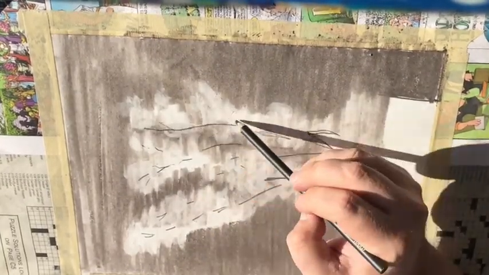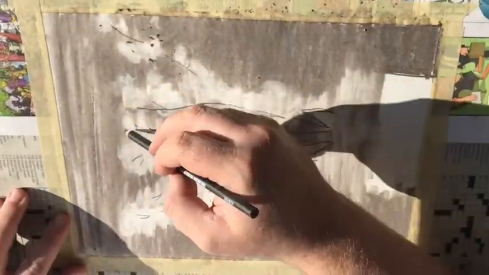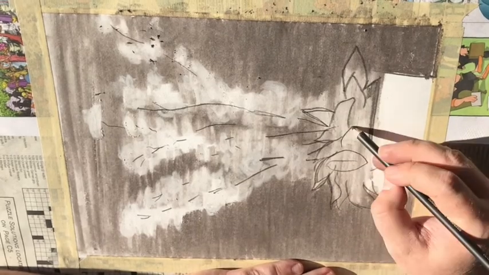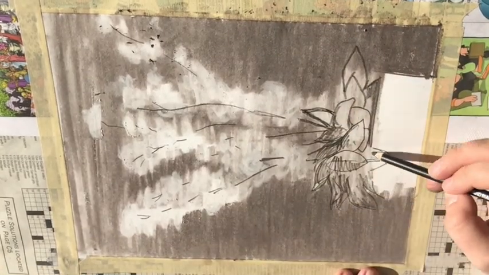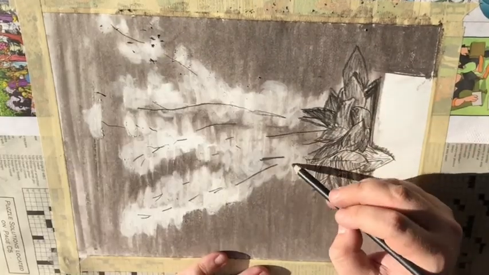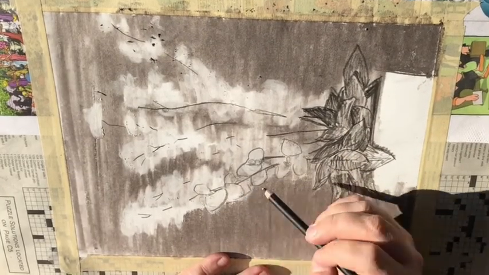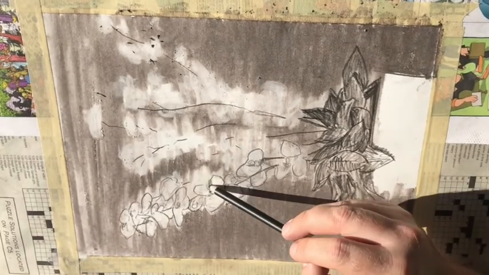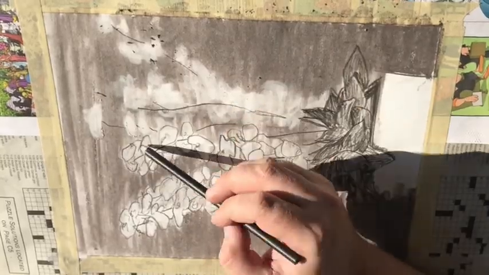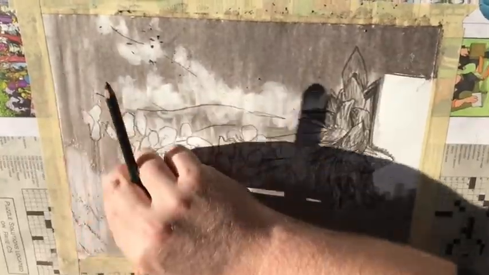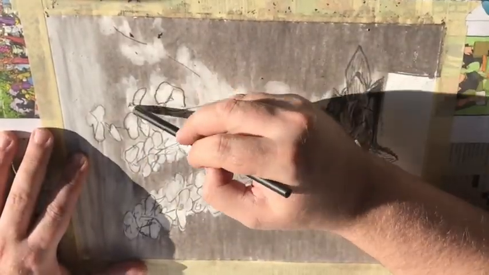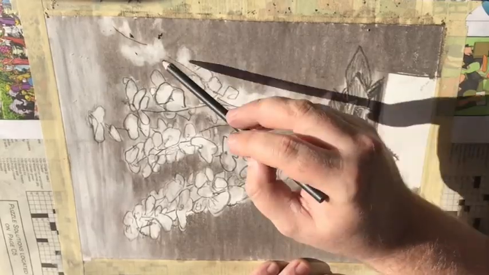And now I'm going to come in and pull out the shapes where all the stems are, and then also define the contour of the leaves at the bottom, and basically pulling out the dark and pulling out the light. One thing I will really push you to do is to push your darks, to really give it some pressure and coverage.